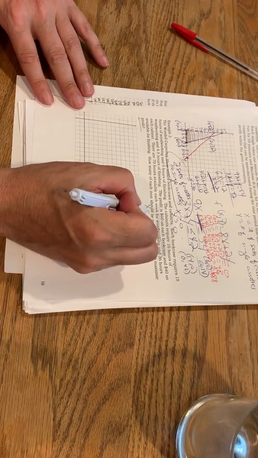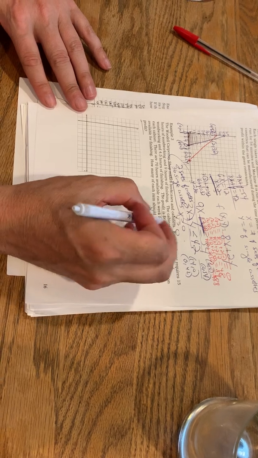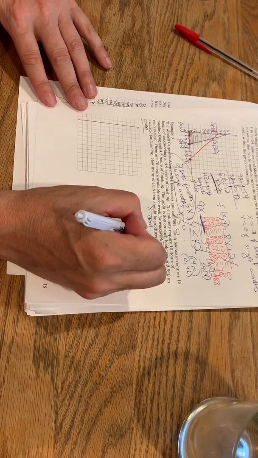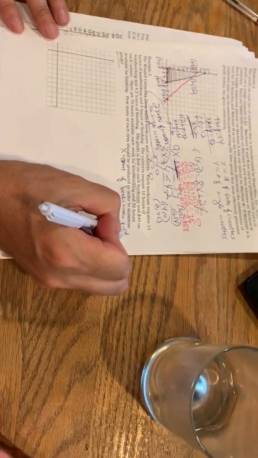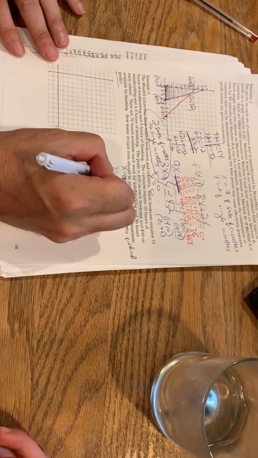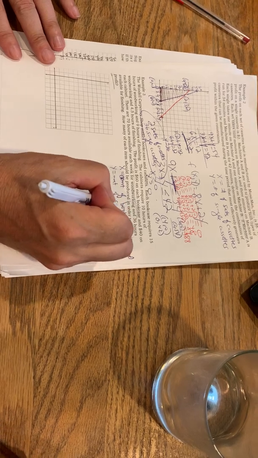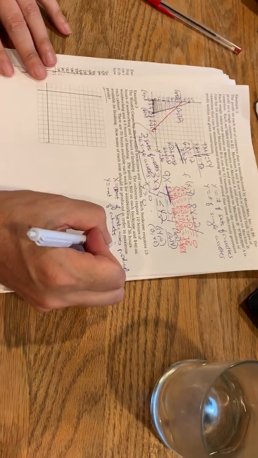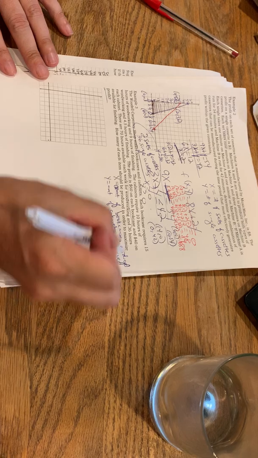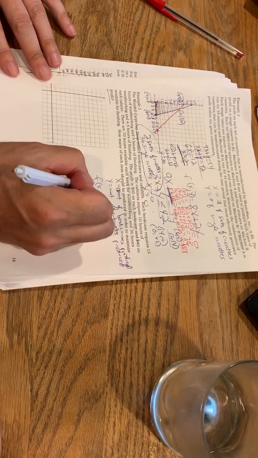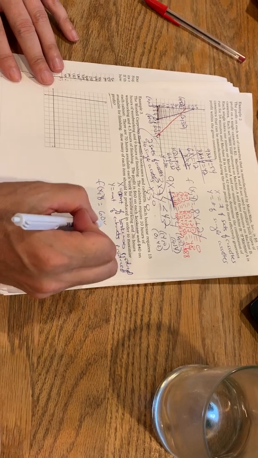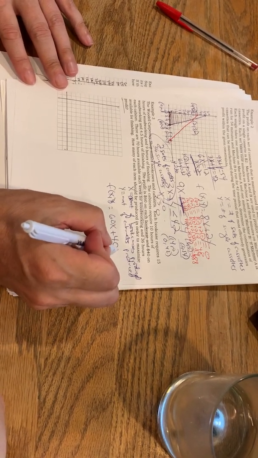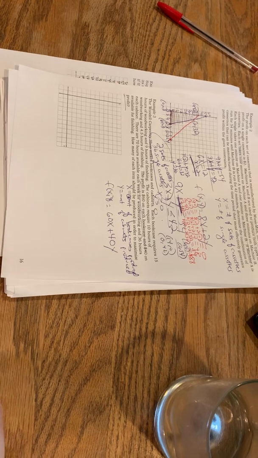So X could stand for the amount of bookcases produced, and Y could be the amount of cabinets produced. So our profit function is $60 per bookcase, that's 60 times X, and $40 on each cabinet, 40 times Y. And now we need our inequalities.